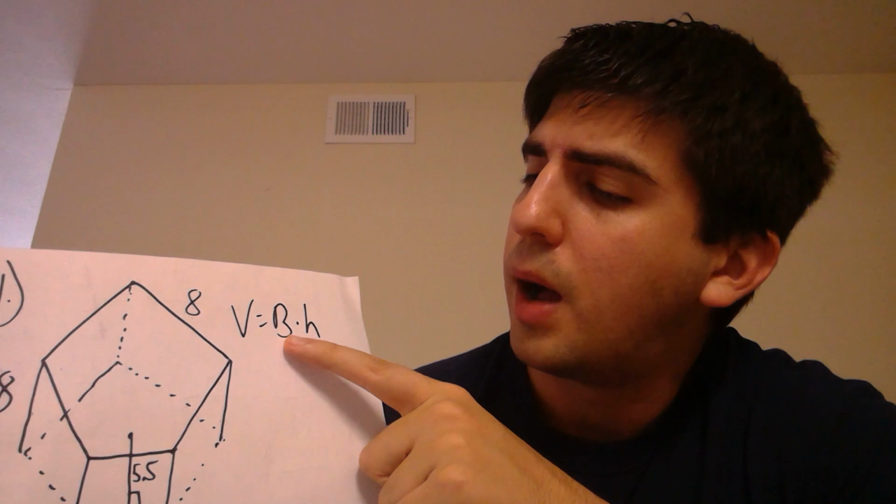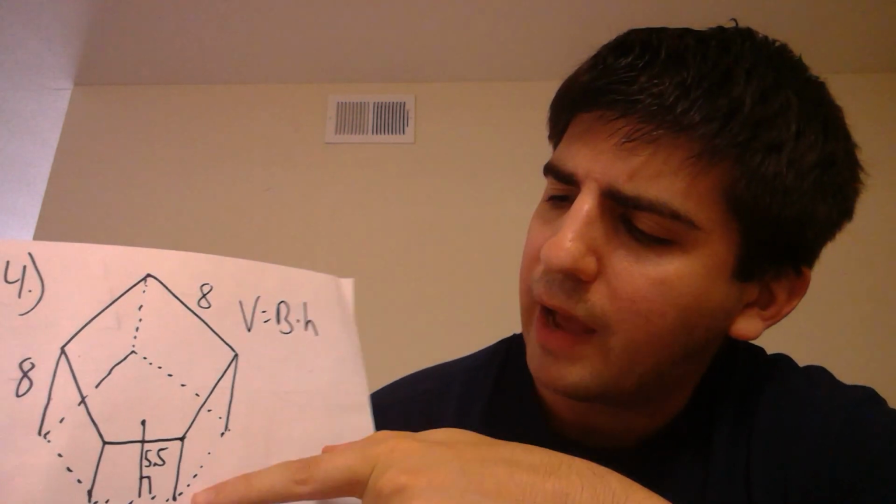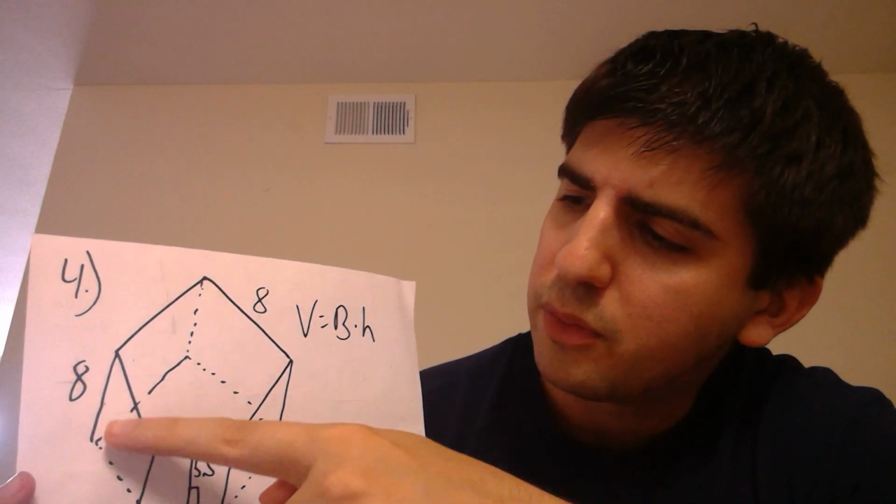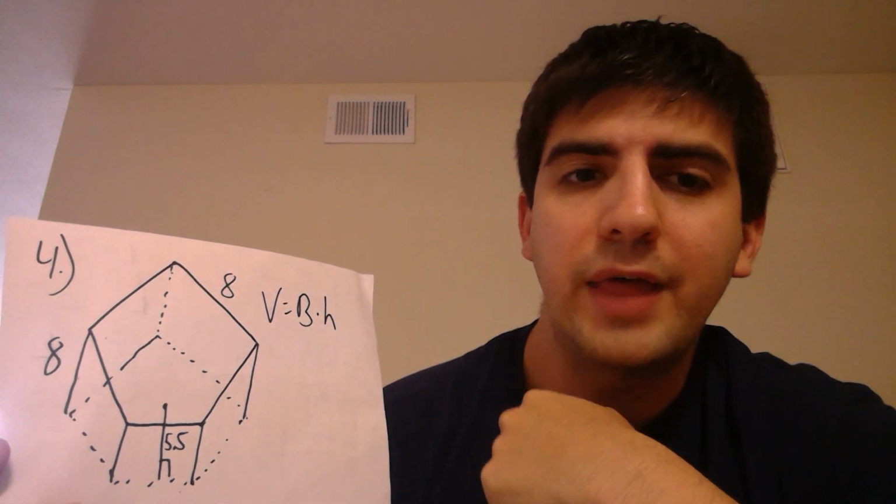So here, the base, what kind of shape is that? Well, it's got 5 sides. 1, 2, 3, 4, 5. That's a pentagon. So here, big B is a pentagon. And area of a pentagon, you might say, okay, what's the area of a pentagon formula? Same idea as before.